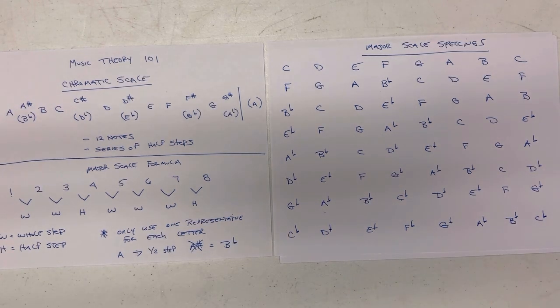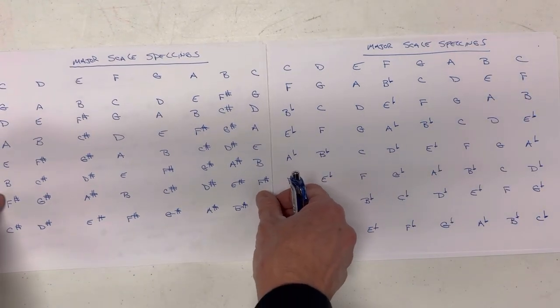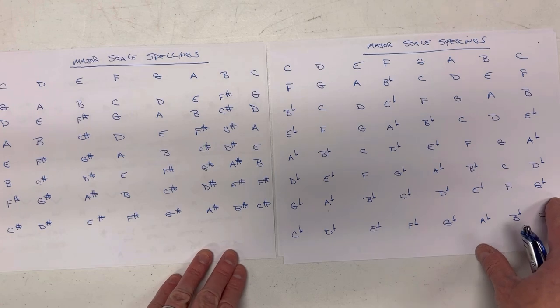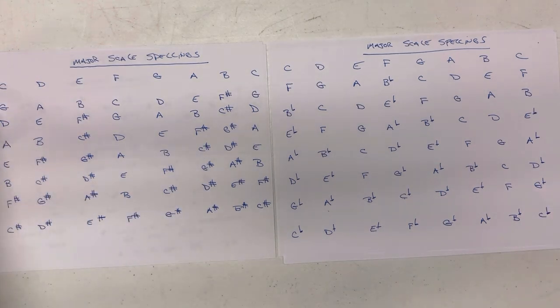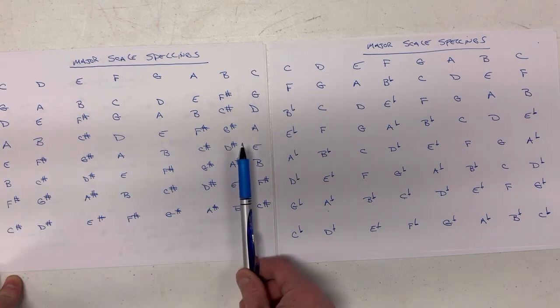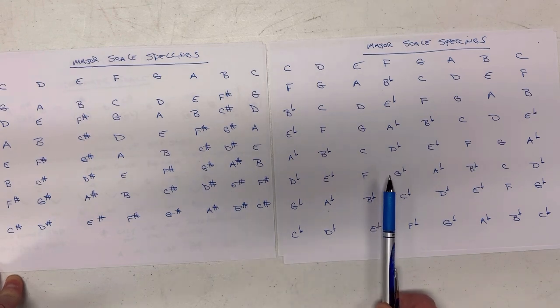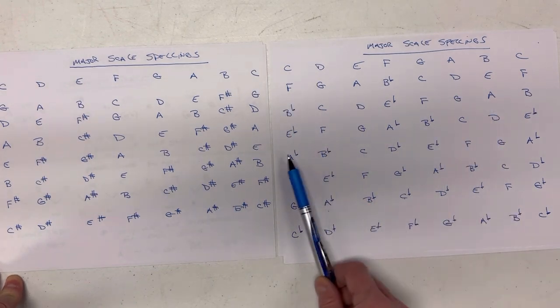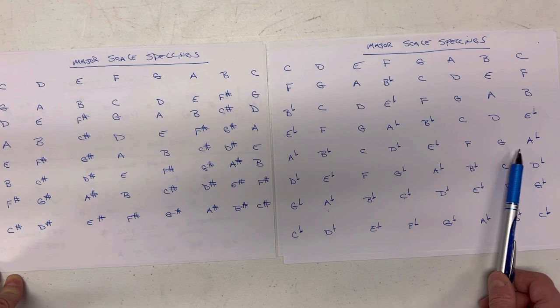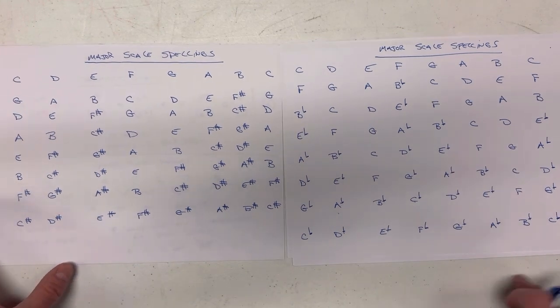Okay, so right now, if I cover up this other page on the left, you're going to see that starting here with C, on this left side we're incrementing, with a new sharp on each step. And over on this side, every time we go to the next one, we're incrementing a new flat. And those are all of the major scales that are available in our musical alphabet.